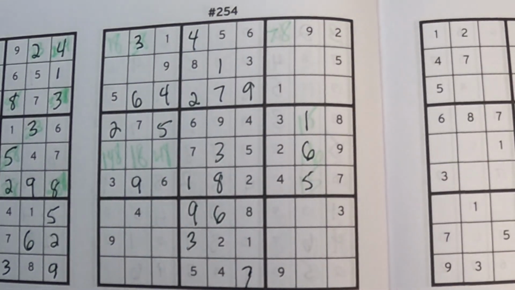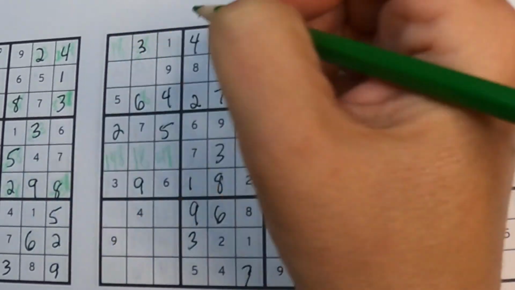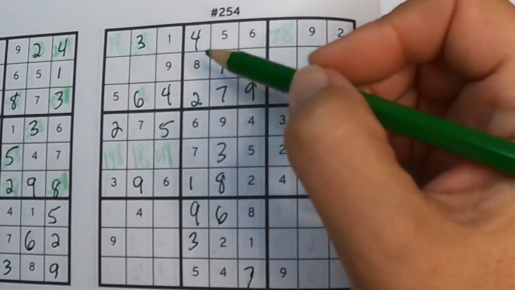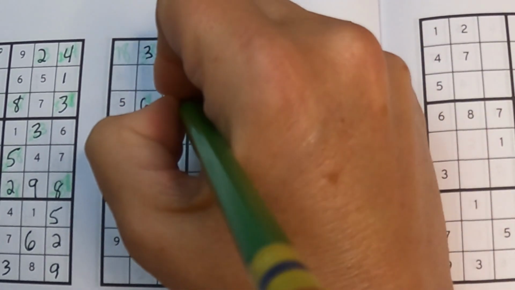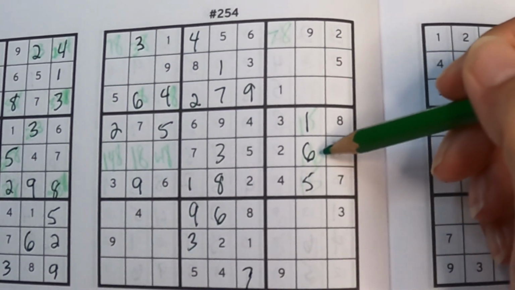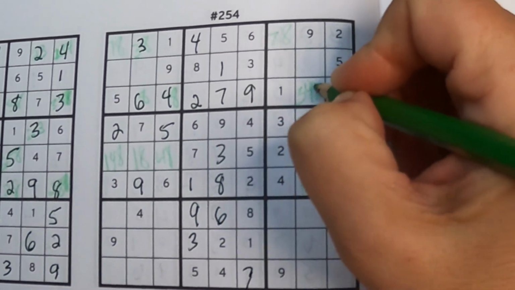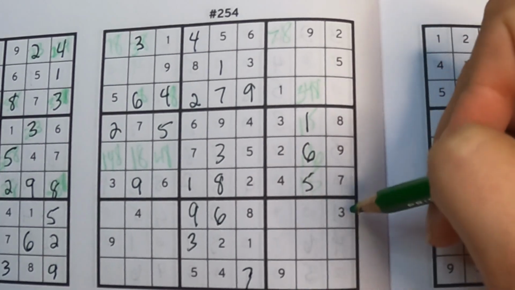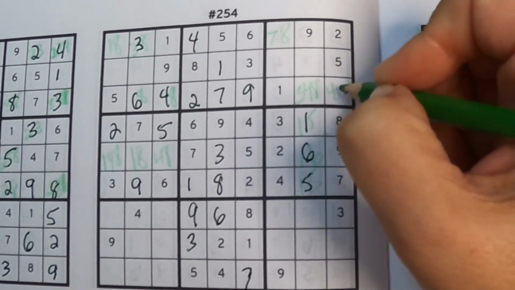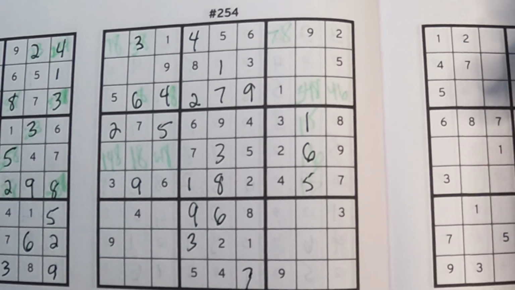So let's go back here. The 3 and 4 would make this 6 or 8. 3 there, 6 here would make this 4 or 8. 6 here would make this 3, 4, 8. 3 and 8 here would make this 4 and 6.